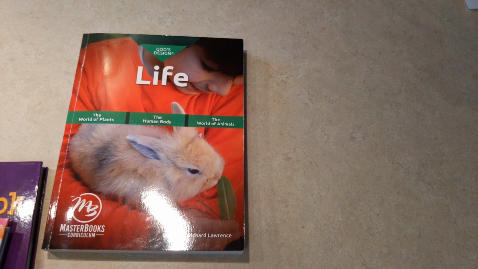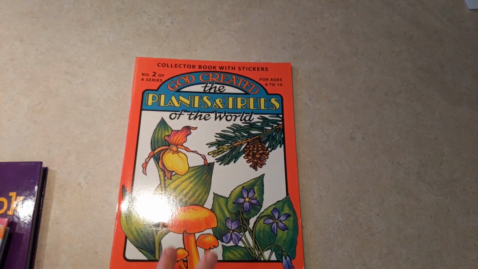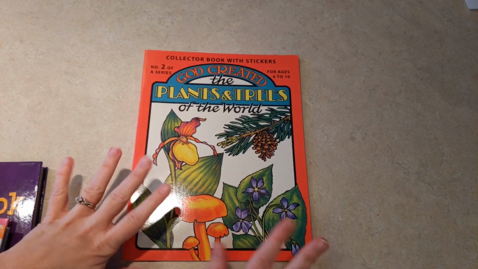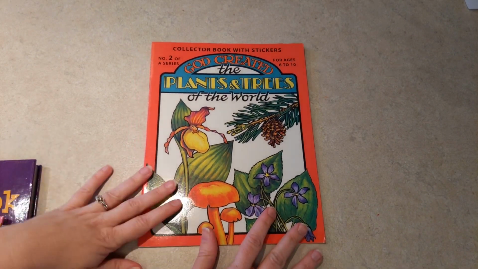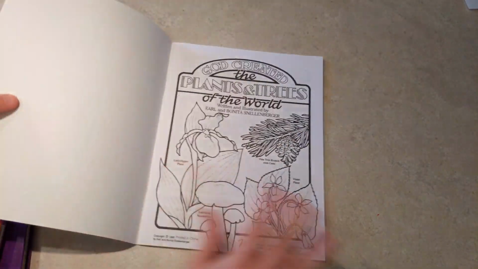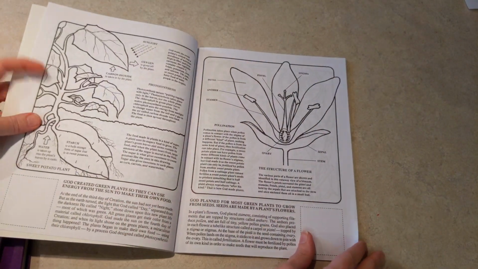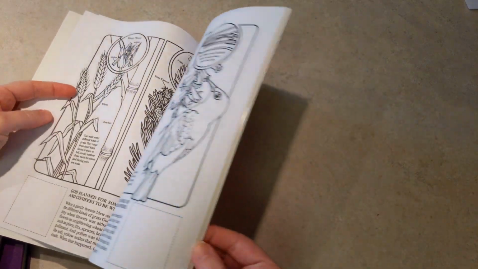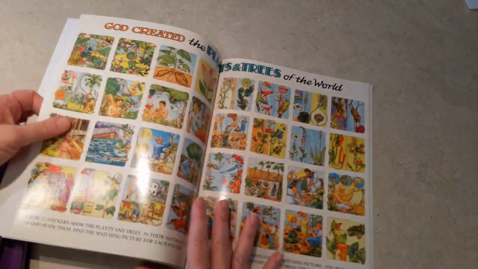So for the plants, this is the enrichment book I picked up for that. We're basically going to use our enrichment books on quiz days. So after the quiz, in the book of plants, we're going to come through here and do one of these coloring pages and read the fun facts at the bottom.